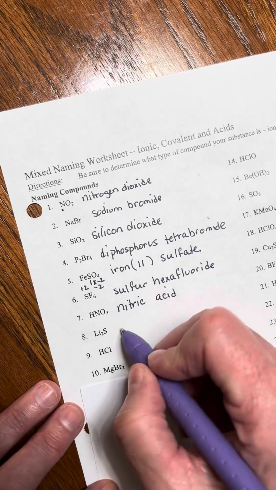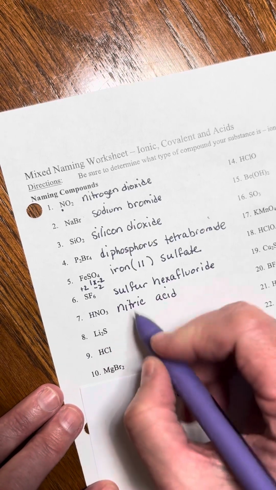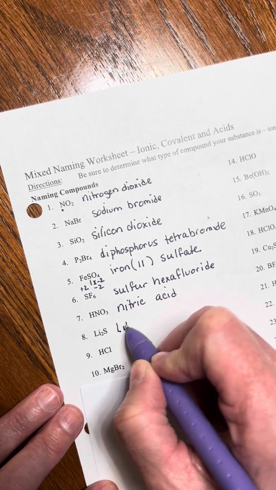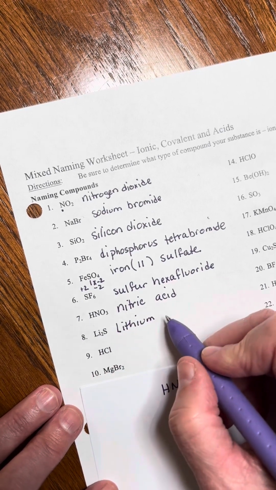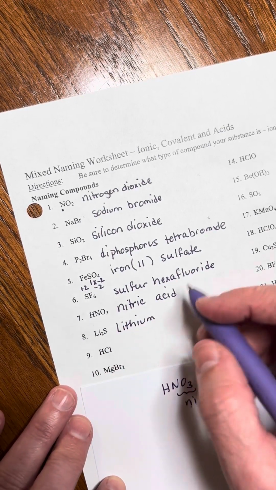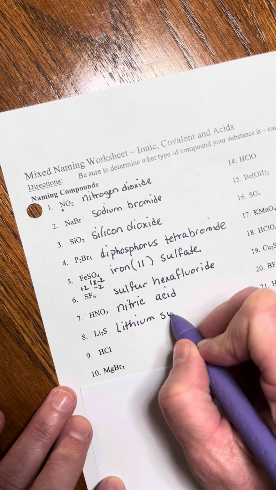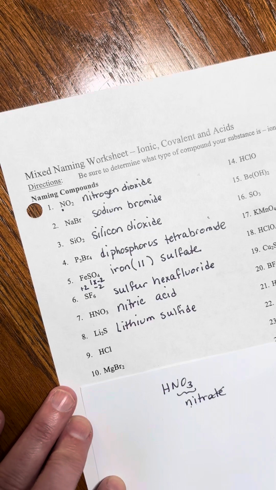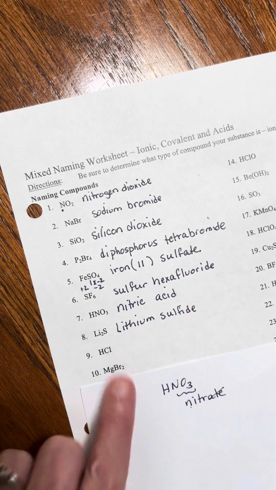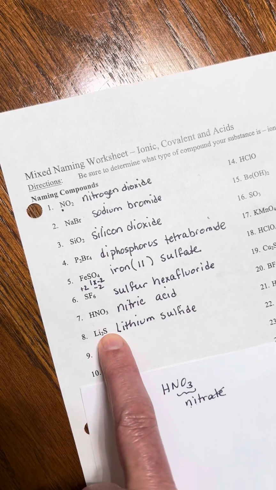Li2S is an ionic compound. So lithium, we just name the metal. Does it need a Roman numeral? It does not. So then we just name the second part of the compound, which in this case is going to be sulfide, IDE. It ends in an element, not a polyatomic ion.